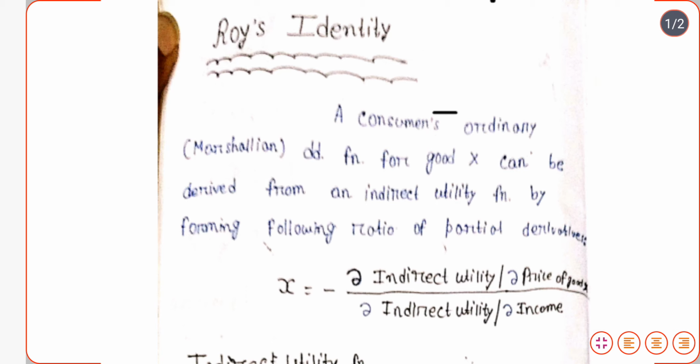Now, what is Roy's identity? Roy's identity tells us that a consumer's ordinary or Marshallian demand function, for good x or for good y, doesn't even matter, for any good, can be derived from the indirect utility function by forming the following ratio of partial derivatives.